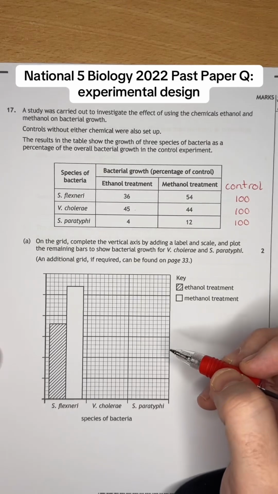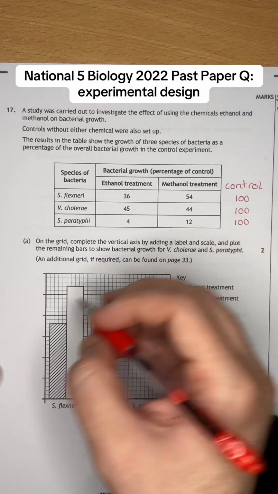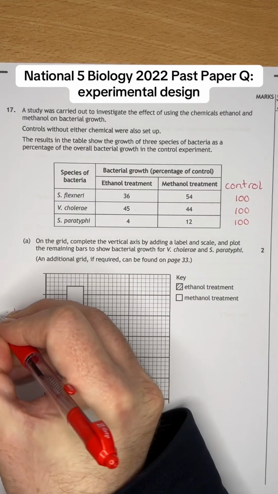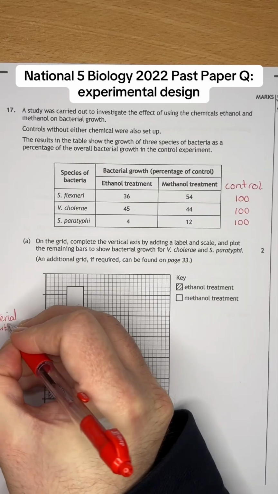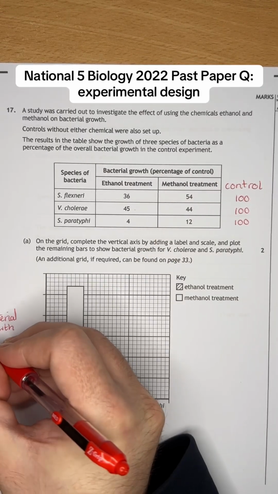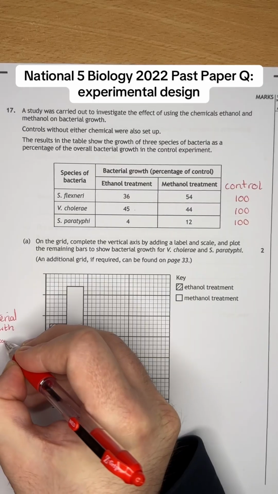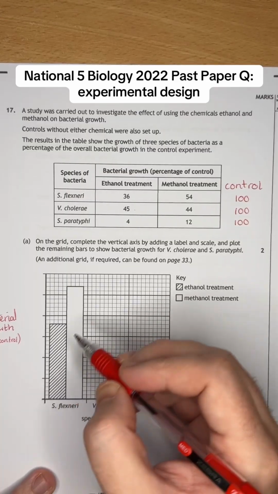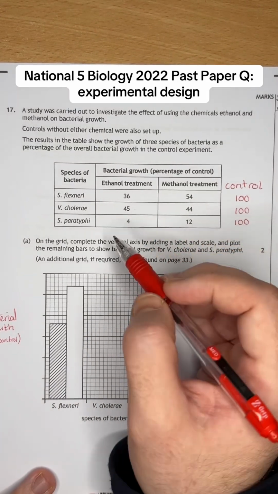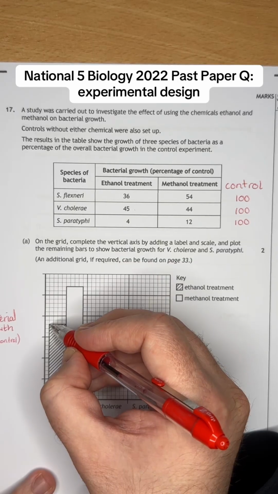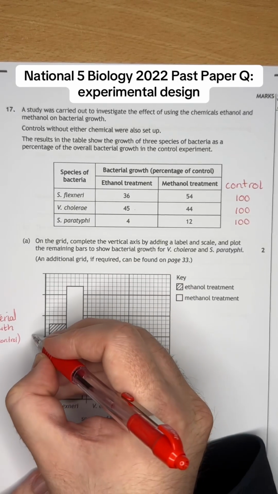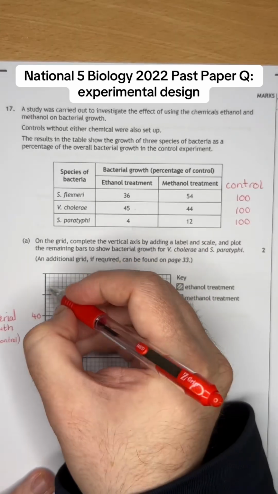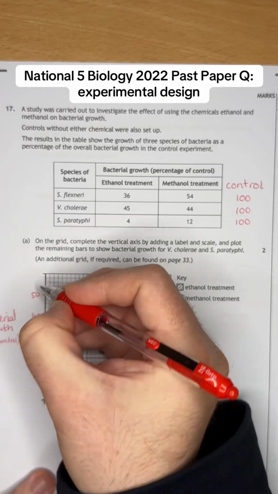Now, actually, we need to do the scale first, don't we, before we think about the bars. And what this is a representation of is the bacterial growth. And we just get this from the table. You don't have to work this out, okay? You just copy what's up here as a percentage of the control. Okay, perfect. And then what we have to do is find out the values. Now, before I plot my values, I'm going to compare this to the original one. If that's 36 for ethanol, that suggests that would be 30 and that would be 40, okay? So that helps me with my scale. This one here is 54, so that suggests just above 50 there. So that's going to be 50 there and that's going to be 60.